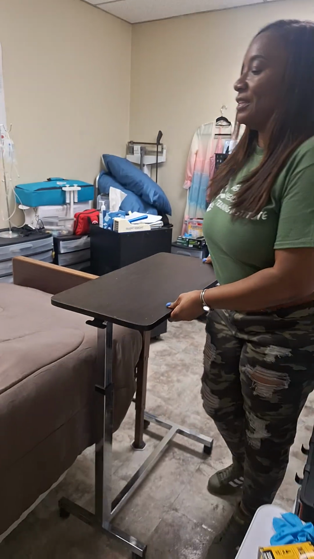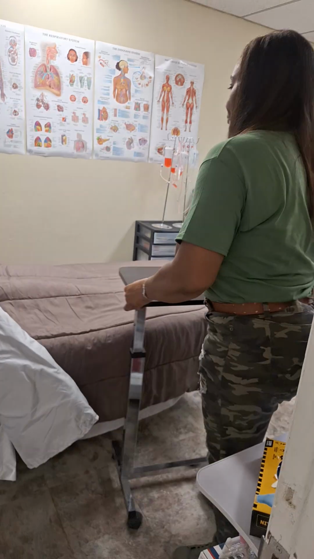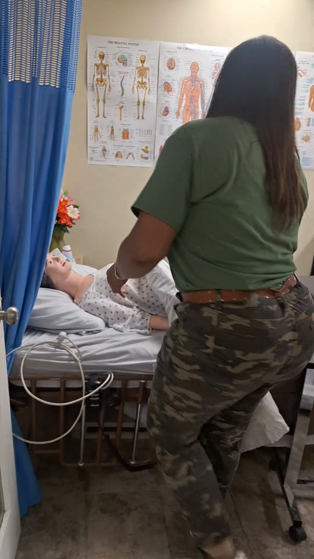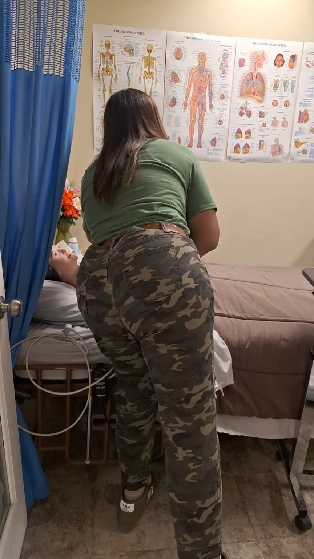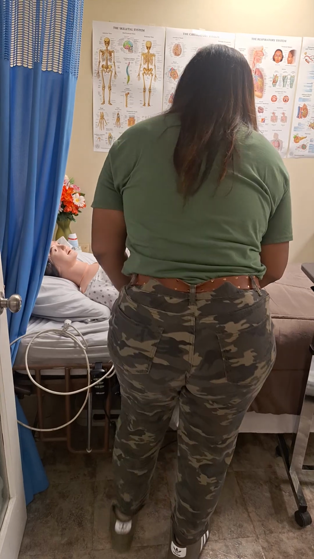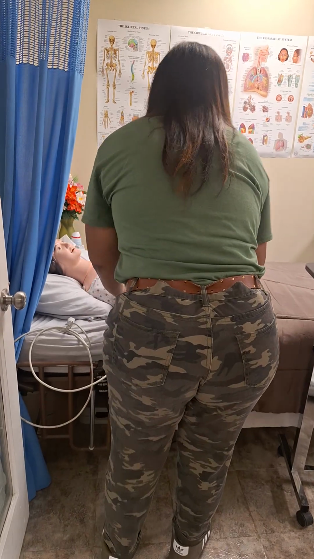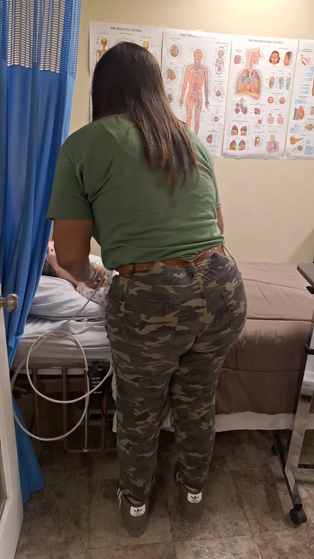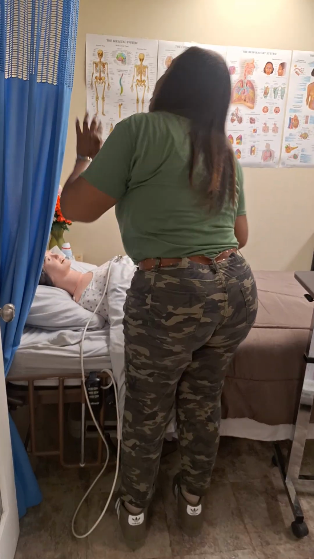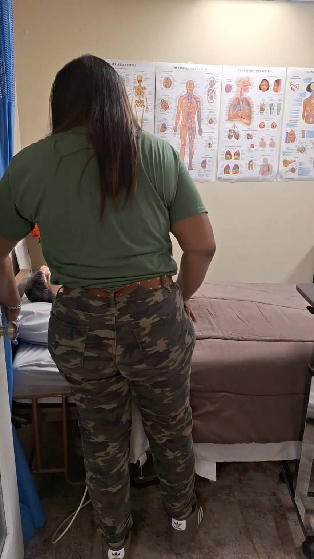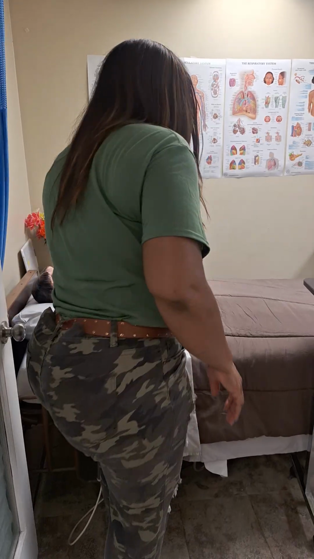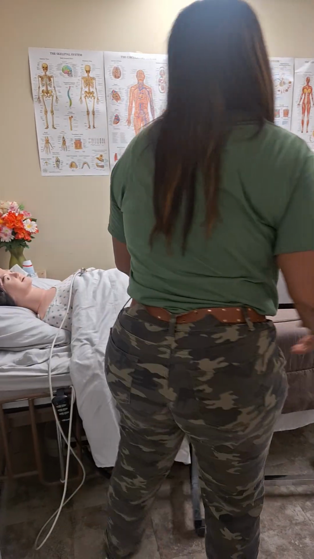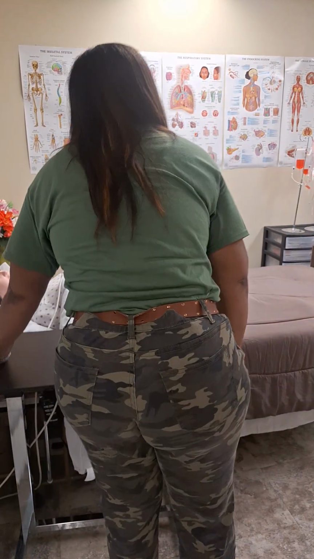So I'm going to bring my table back to the side. And I'm just going to make sure Miss Allen is nice and neat in her bed. Miss Allen, you okay? Okay, I'm going to make sure she's okay. I'm going to give Miss Allen her call light back. I'm going to open up my privacy curtain. I'm going to lower my bed back down to a working height.